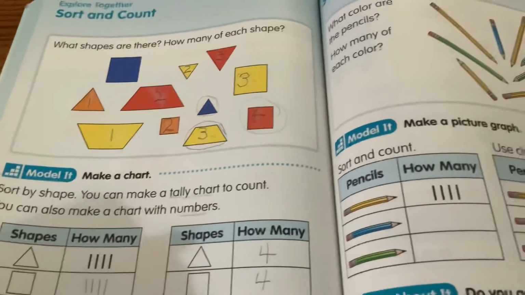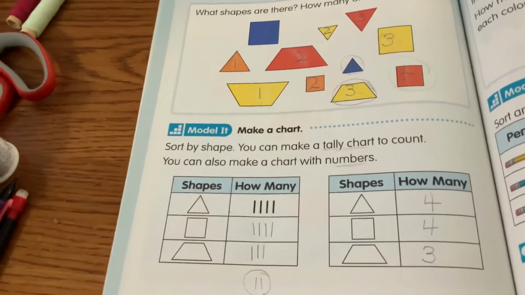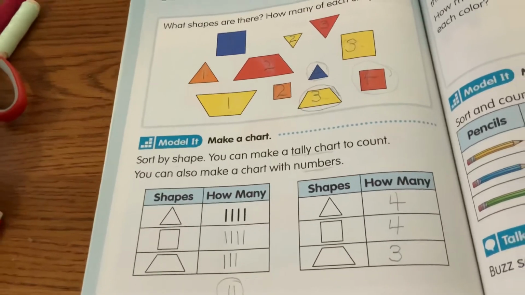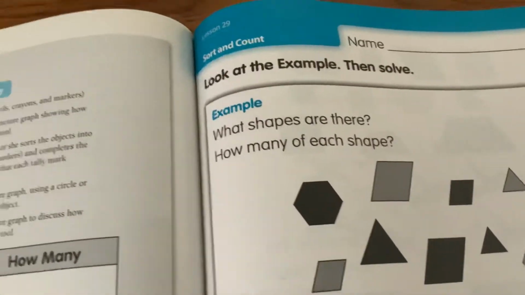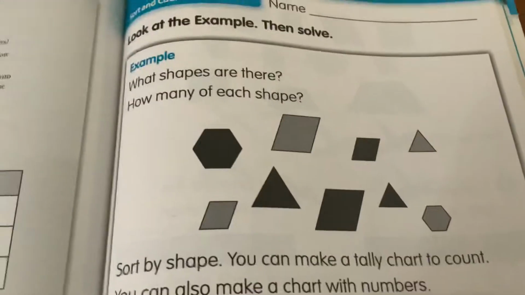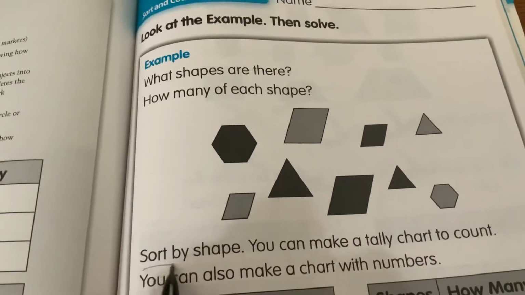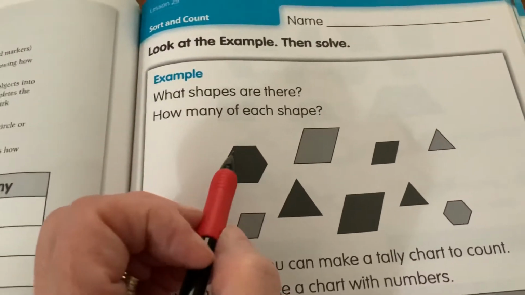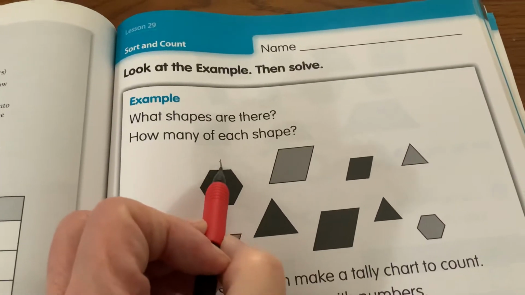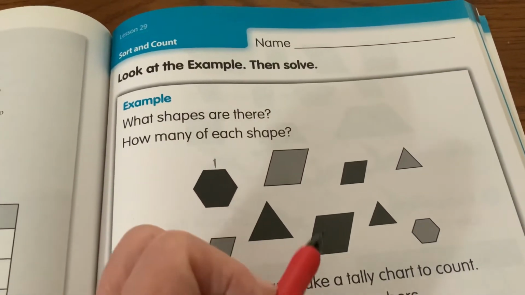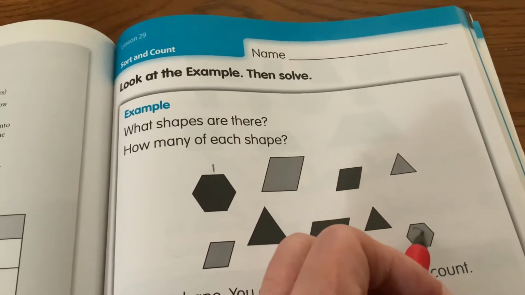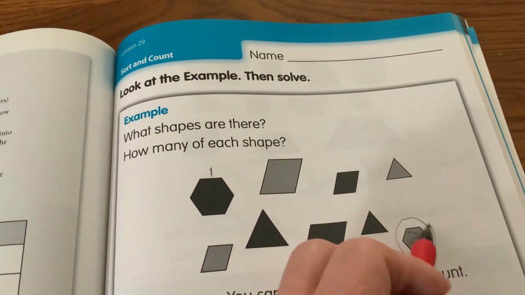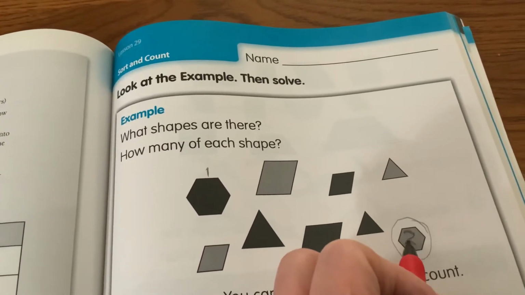Okay, then we're going to look at our book with the animals on it and see what they want us to do on this page. It says what shapes are there and how many of each shape, just like we did on the last page. It says, first of all, I'm going to sort by shape. Okay, so here is a hexagon, so I'm going to put the 1 above it because we can't see on top of it. 1, and look carefully through them. 2, and I'm going to circle that one because that's the last one. That was a horrible 2, wasn't it?